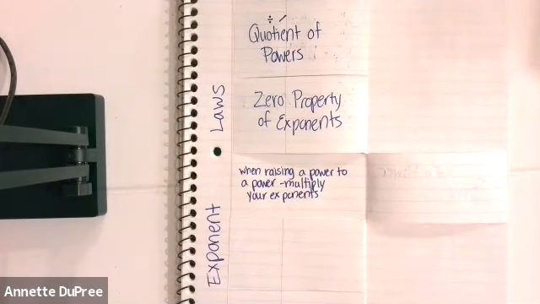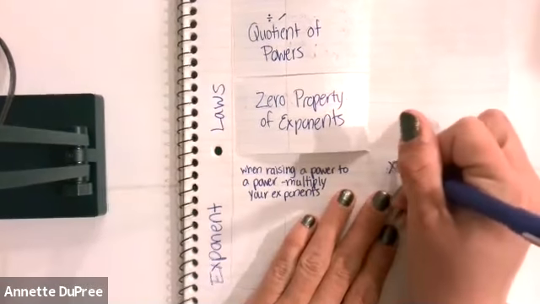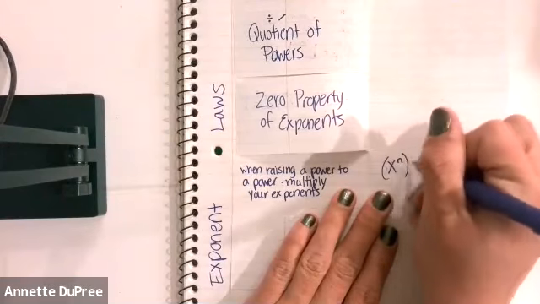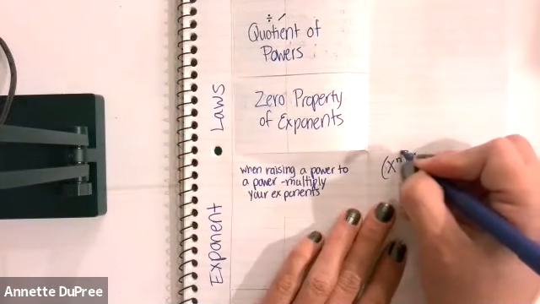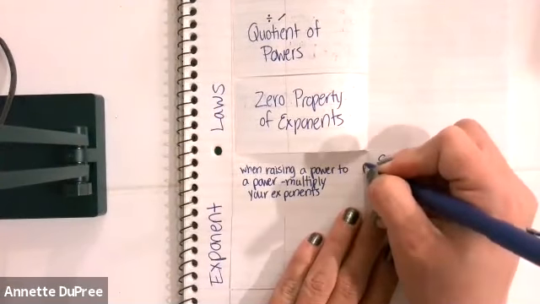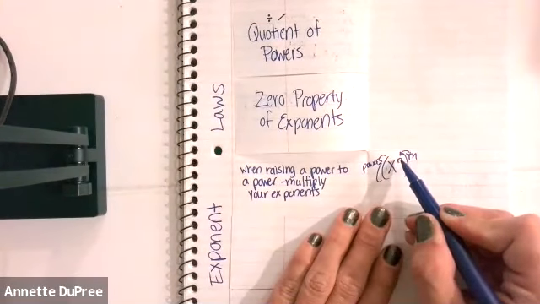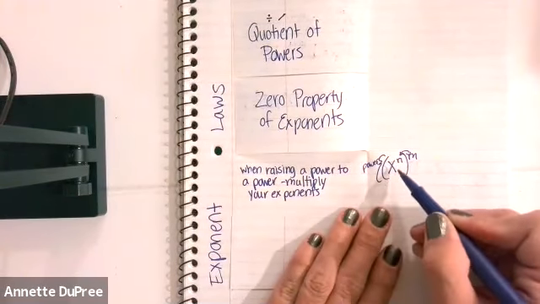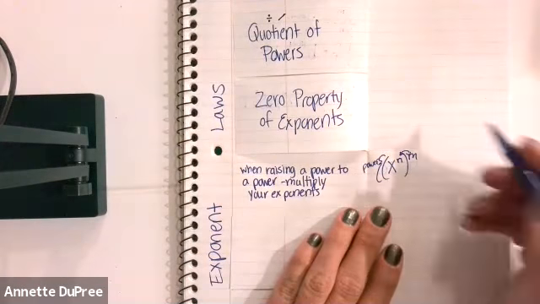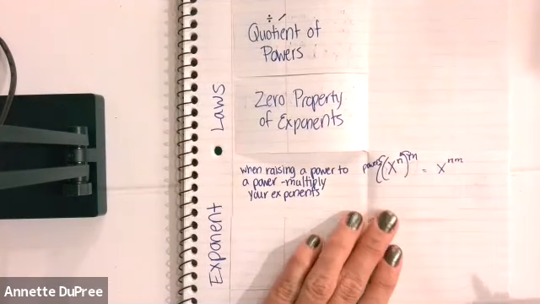Again, I know I'm going quickly, but if you need to, pause this video. Our algebraic example is if I have the power x to the n raised to the m. What we're doing is multiplying. This one you need to understand: the base with the exponent, the whole thing is called a power. So a power raised to a power. We multiply them and get n times m.